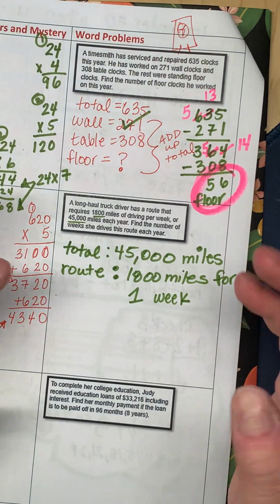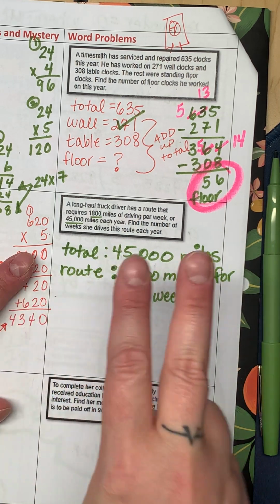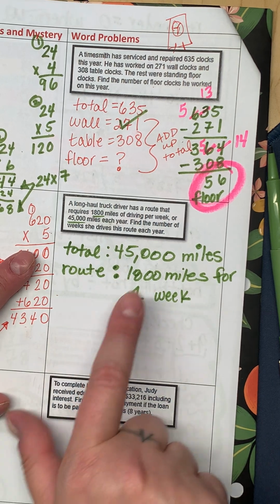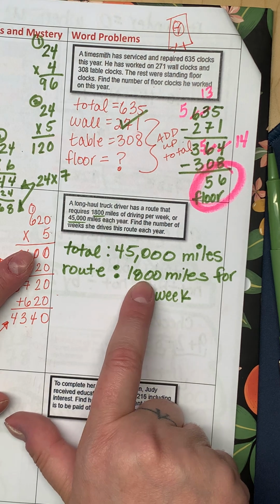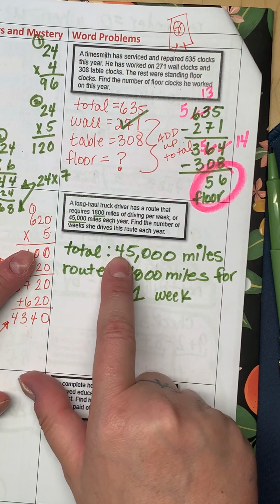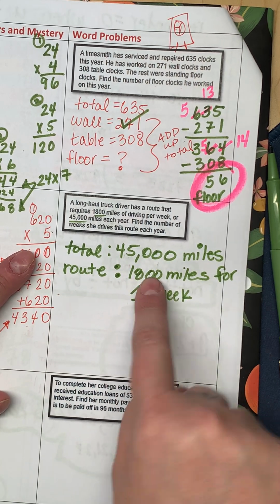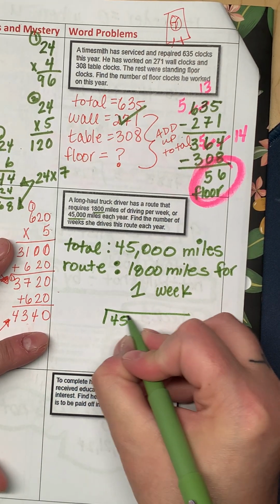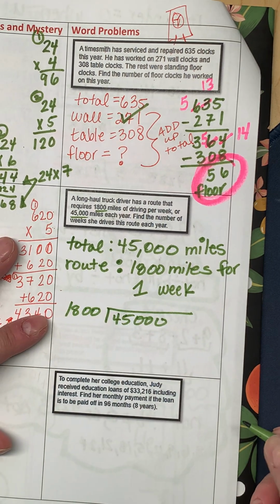So we want to take this 45,000 and chop it up into as many 1,800 intervals as we can. Or we want to see how many trips he can get. If one trip costs 1,800 miles and he drove 45,000 miles, we need to figure out how many times he did this 1,800 miles. So we're going to divide. And when we divide, the big number goes on the inside. The little number goes on the outside. And they're both kind of scary.